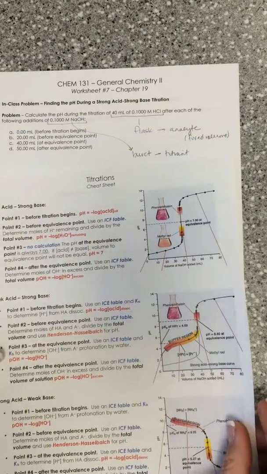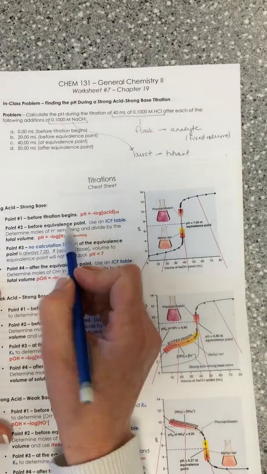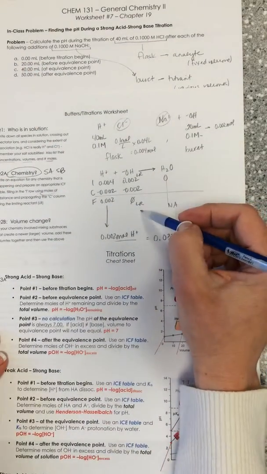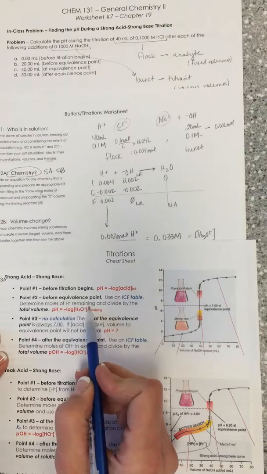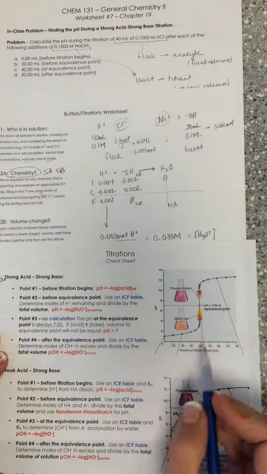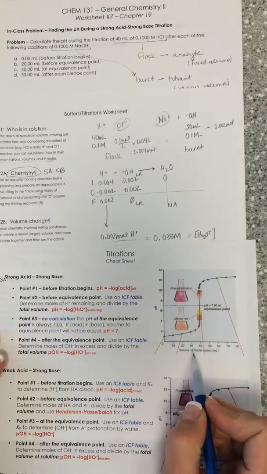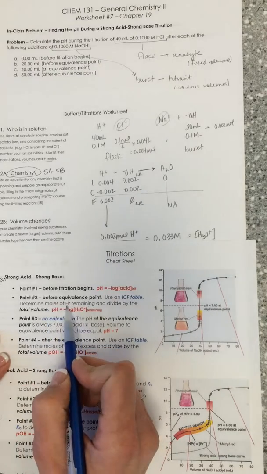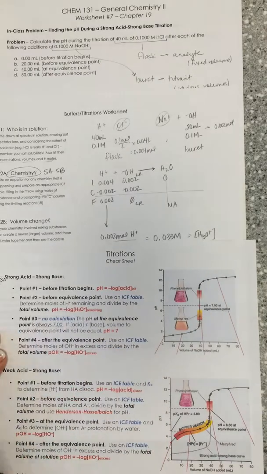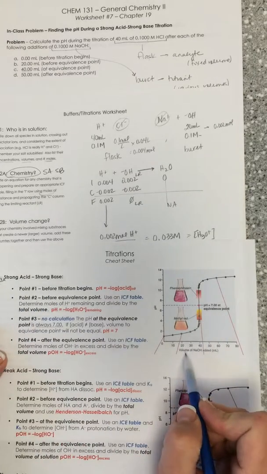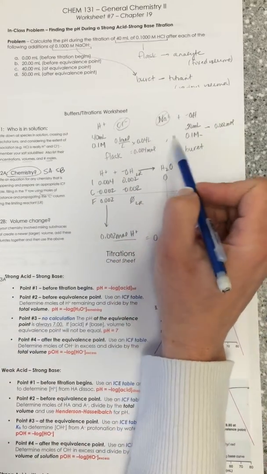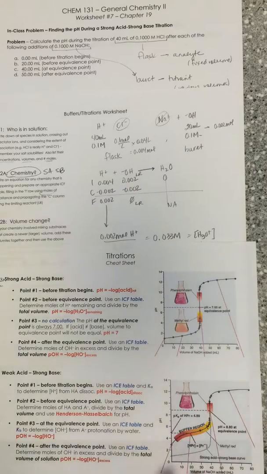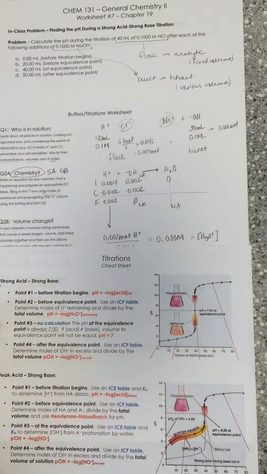So coming back to our cheat sheet here and seeing what it says, when we are before the equivalence point, we need to use an ICF table, which is what we did here. We used an ICF table to determine the moles of H plus remaining. Now in this problem, as we've shown, we have a volume of sodium hydroxide added into a flask containing H plus. So before the equivalence point, there's going to be H plus left. Don't get confused if we had something where we had OH minus, sodium hydroxide, in our flask, and we put H plus into it. Okay? Keep that in mind. That could be an exam question where you see something like that.